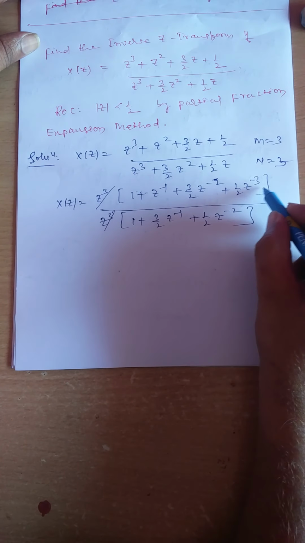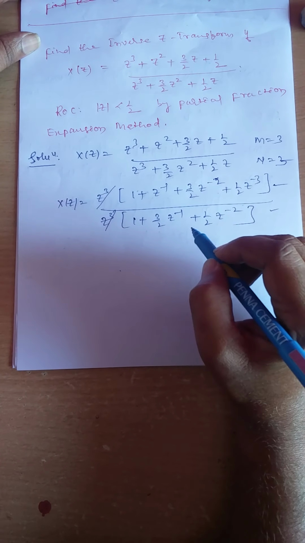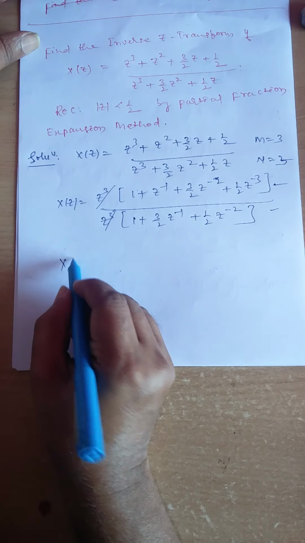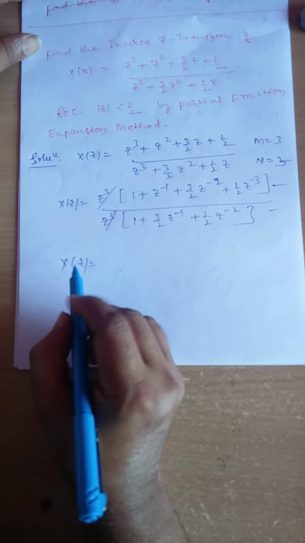Again, the numerator polynomial degree is greater than the denominator polynomial degree here. In that case, we should first divide the numerator by the denominator.